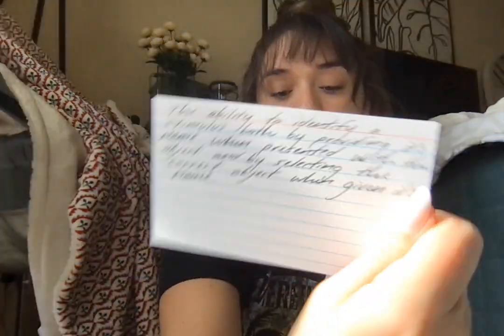Refers to behavior that occurs more often in the presence of a stimulus than in its absence. Stimulus control. The ability to identify a stimulus both by providing its name when presented with the object and by selecting the correct object when given its name. Bidirectional naming. Correct responding occurs to untrained and non-reinforced stimulus-stimulus relation after reinforcement of other stimulus-stimulus relation. Stimulus equivalence. That's hard to say. Okay, so that's my time.